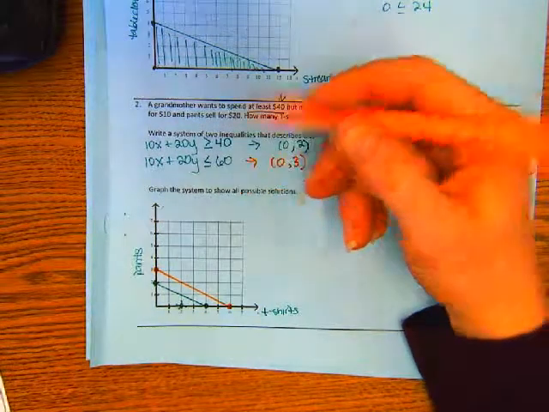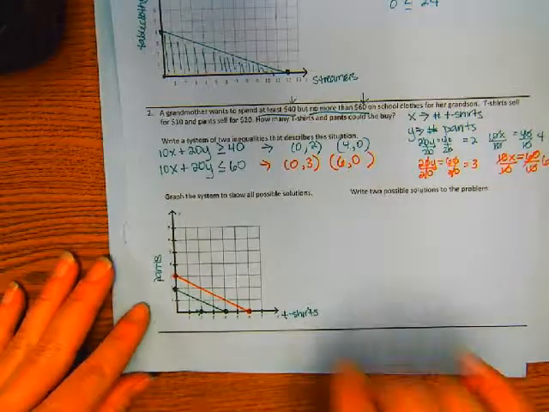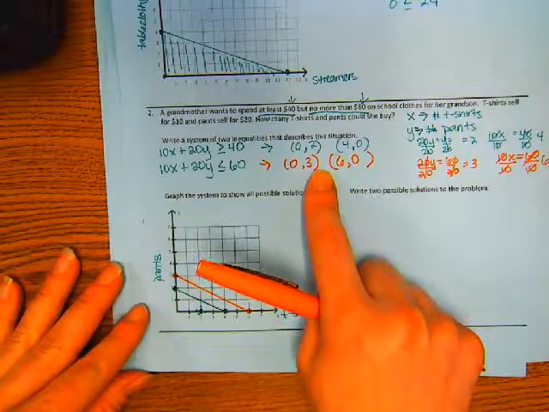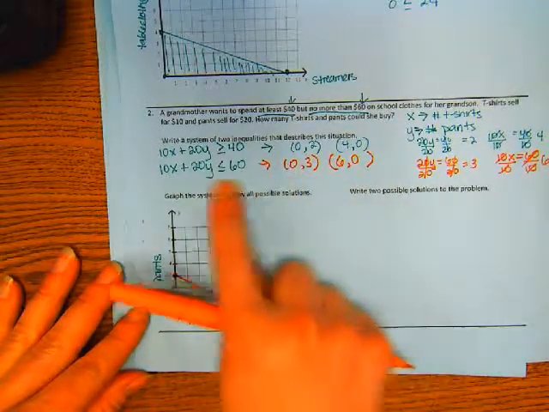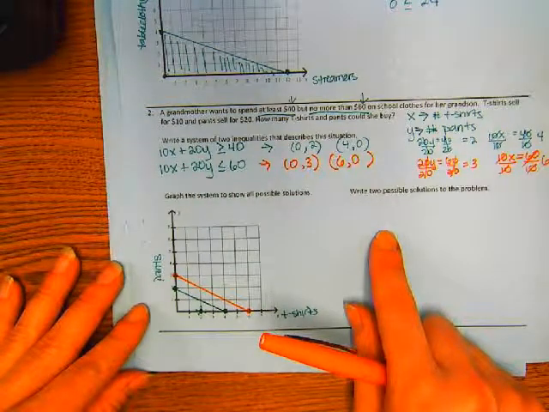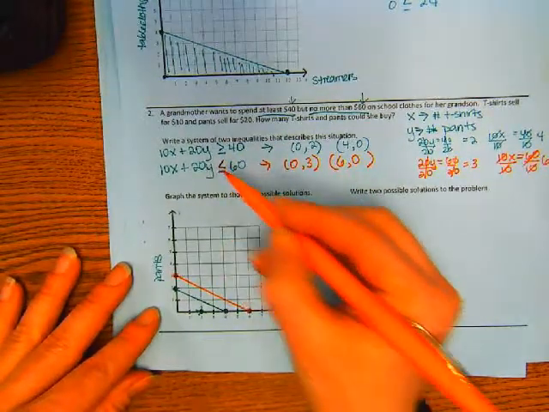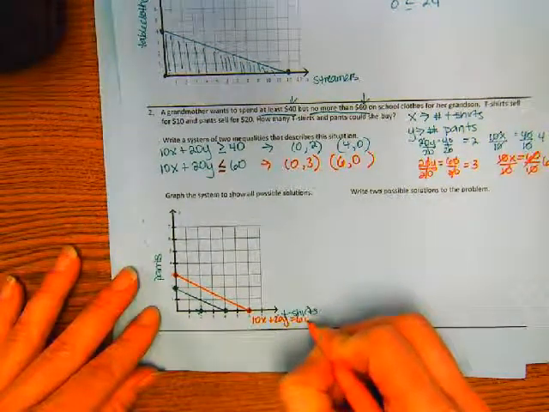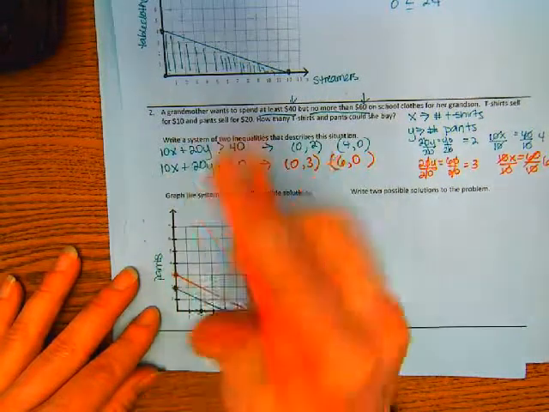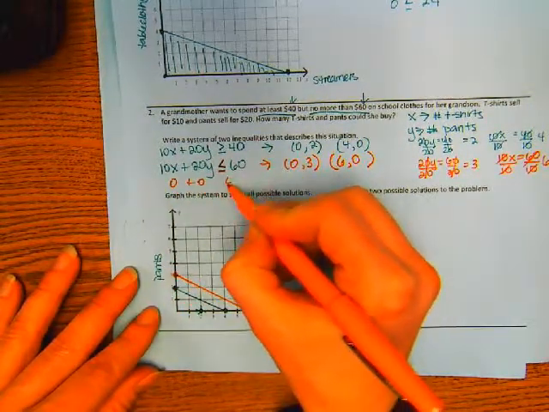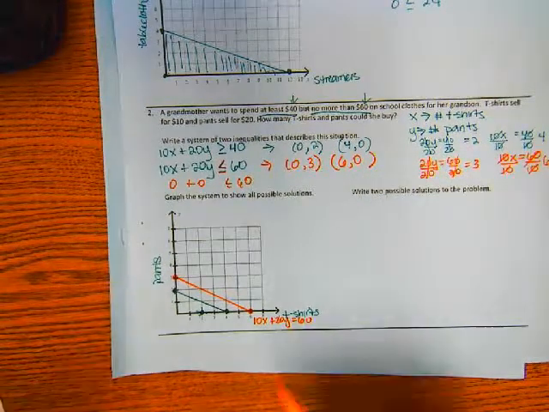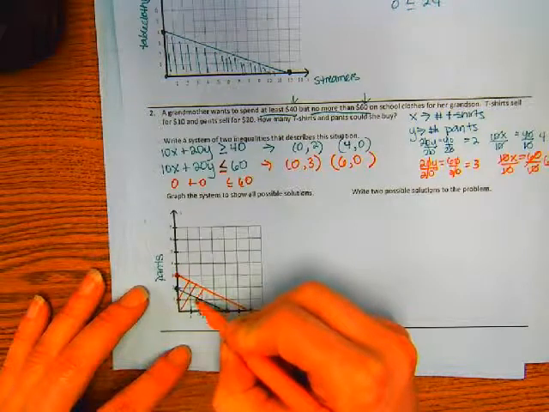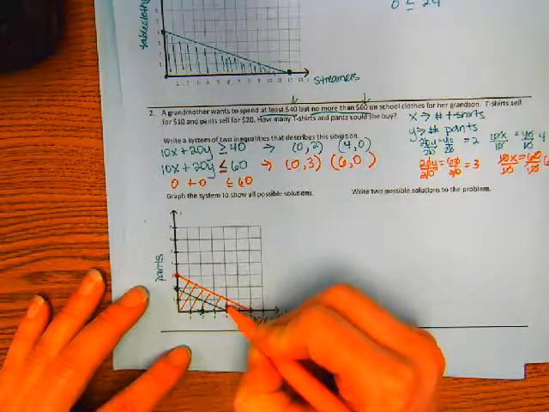Okay. So you may or may not notice, and because the X and the Y's are the same, that these lines appear to be parallel, okay? And they are, and they're going to have the same slope. So in this line, if I would pick the test point 0, 0, I can see that 0 plus 0 is less than or equal to 60. What that tells me is I'm going to be shading below this line. So I'm going to do that real lightly here.